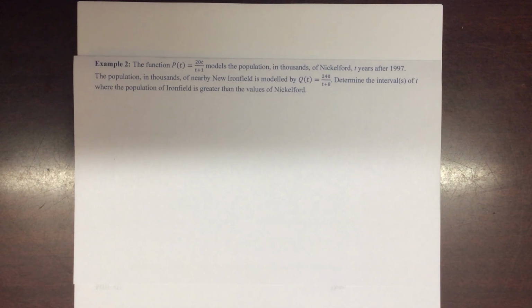Okay, the second example for this lesson states the function p of t equals 20t over t plus 1 models the population in thousands of Nickelford t years after 1997. The population in thousands of nearby New Ironfield is modeled by q of t is equal to 240 over t plus 8. Determine the intervals of t where the population of Ironfield is greater than the values of Nickelford.